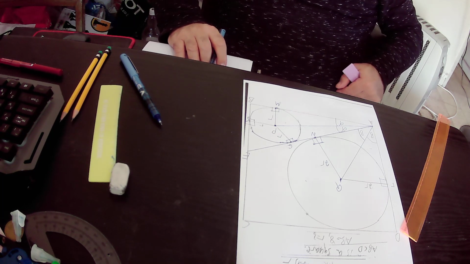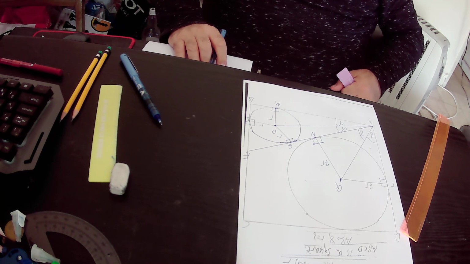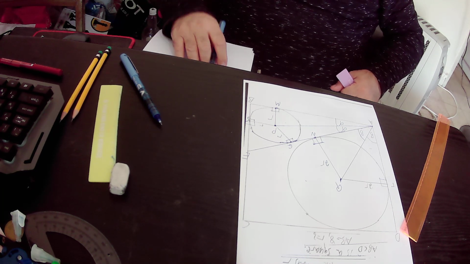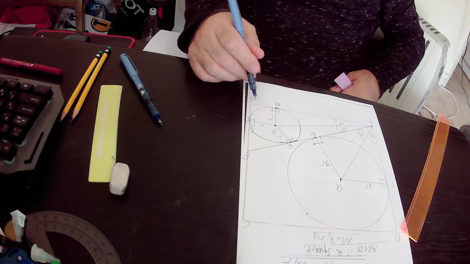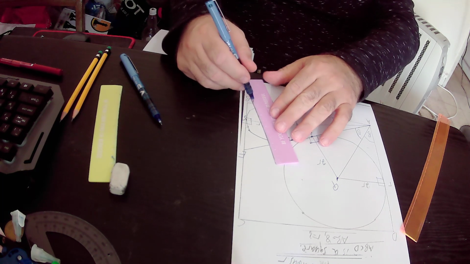And we also know that all four angles of a square are right angles, and especially this angle, angle ABC, is a right angle, it equals 90 degrees.